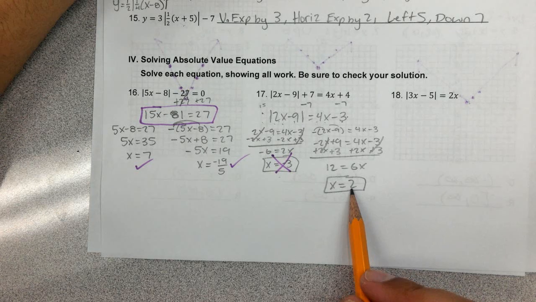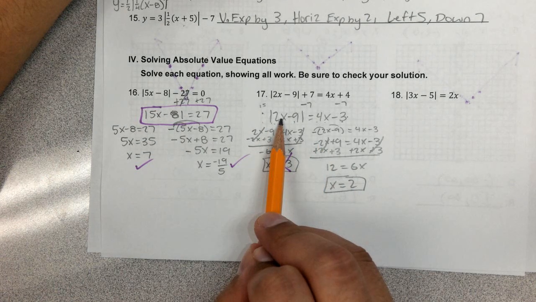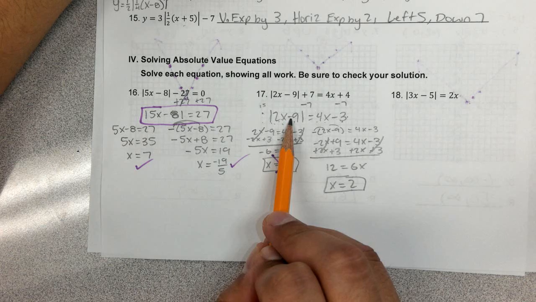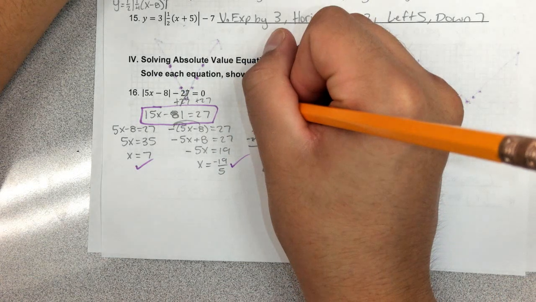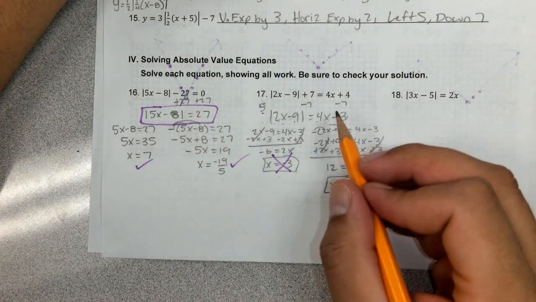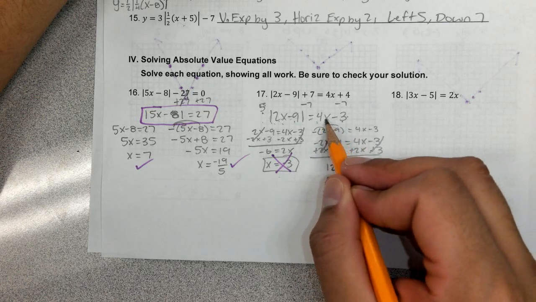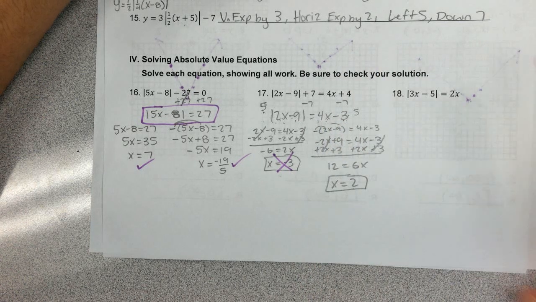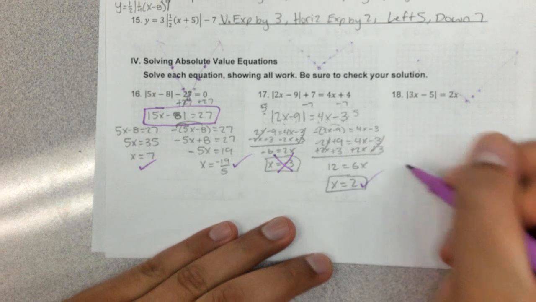If I plug in 2, right, 2 times 2 is 4, minus 9 is negative 5, absolute value is positive 5. 4 times 2 is 8, minus 3 is 5, so since 5 equals 5, that one works.